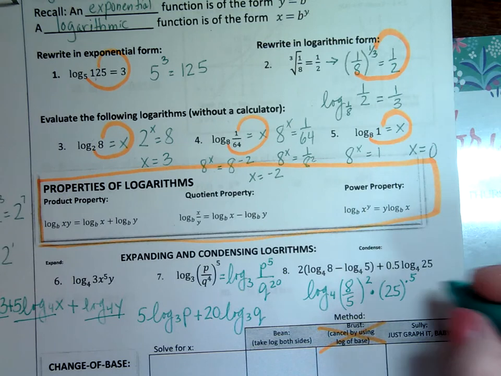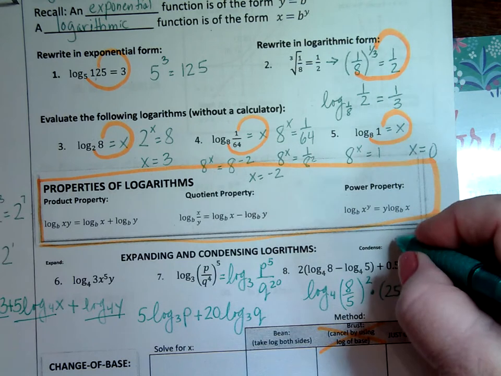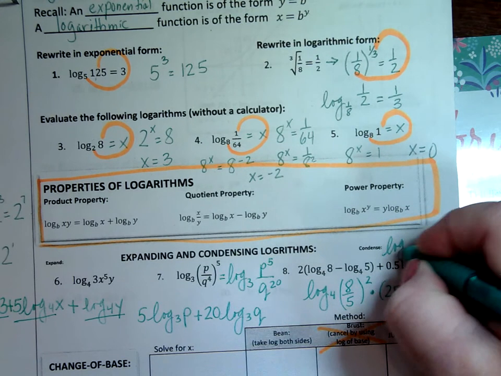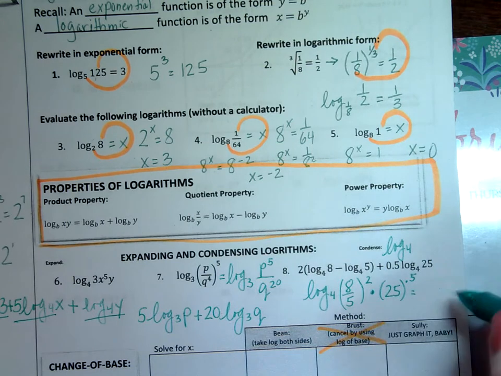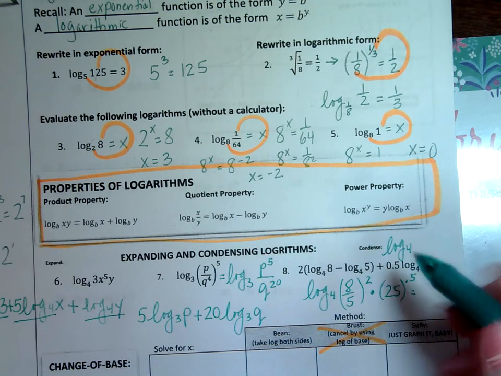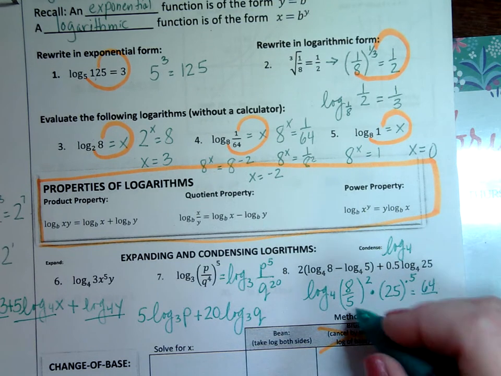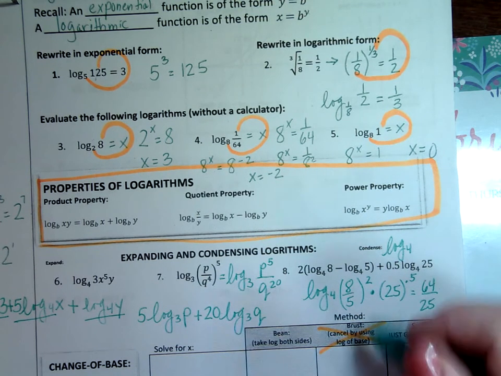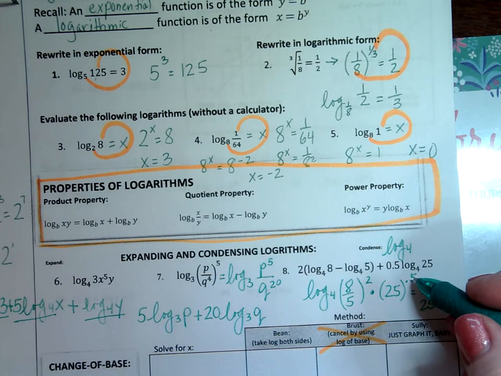Let's see if I did that. I'm going to come up to here to condense log base 4. Only write it once. This is going to be my final answer up here. 8 squared is 64. 5 squared is 25. That takes care of this. 25 to the 0.5, 25 to the 1/2, that's like the square root of 25.